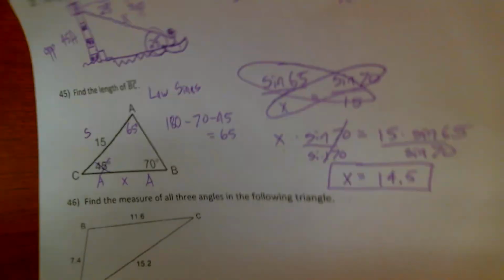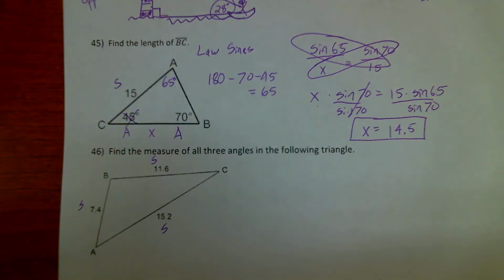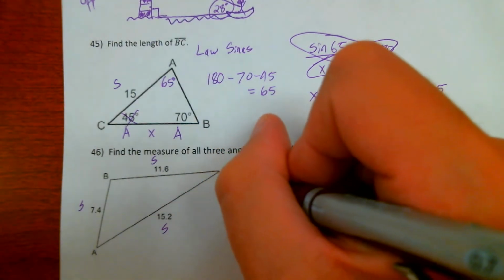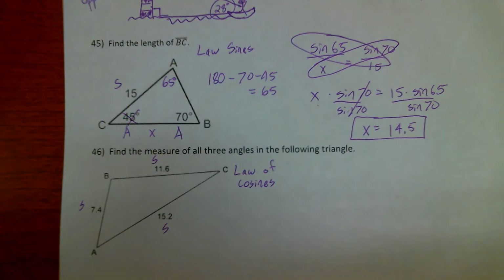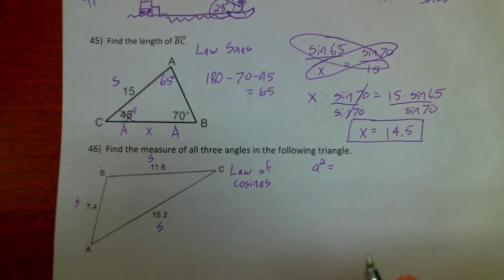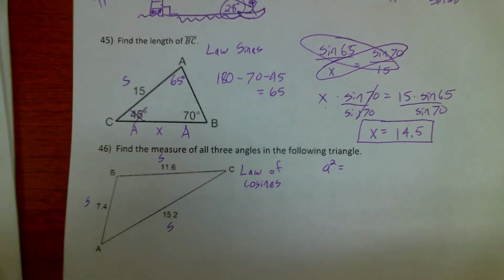Okay, I don't have a right triangle, so I can't use trigonometry. I have side, side, side. S, S, S. That's going to be the law of cosines. This is the one that's a little bit trickier. Okay, and our formula is a squared, whatever angle that we're talking about here. This says find the measure of all 3 angles.